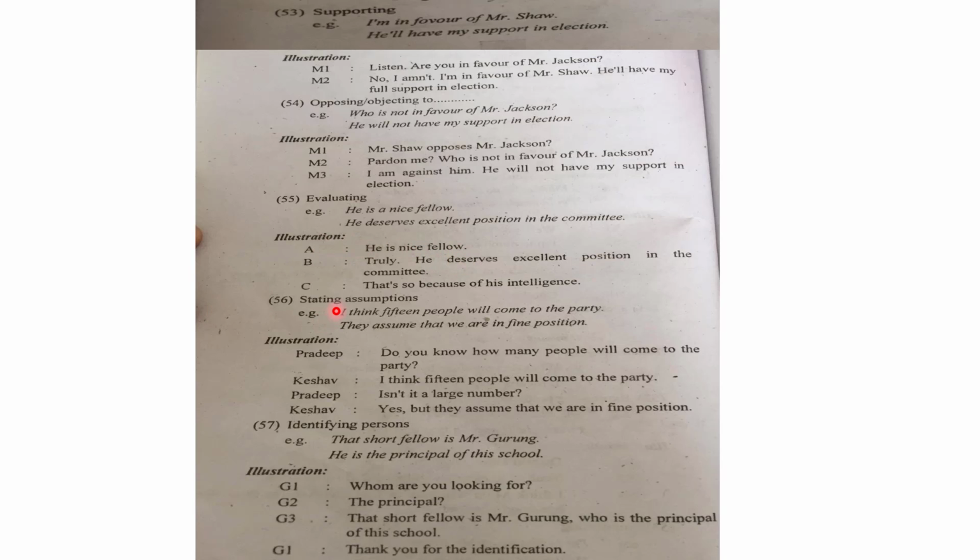The 56th type is stating assumption. If you don't actually know something as a fact and you are providing your opinion or assuming something, for example, I think 15 people will come to the party. They assume that we are in fine position. For example, a conversation between Pradeep and Keshav. Pradeep asks, do you know how many people will come to the party? Keshav says, I think 15 people will come to the party.